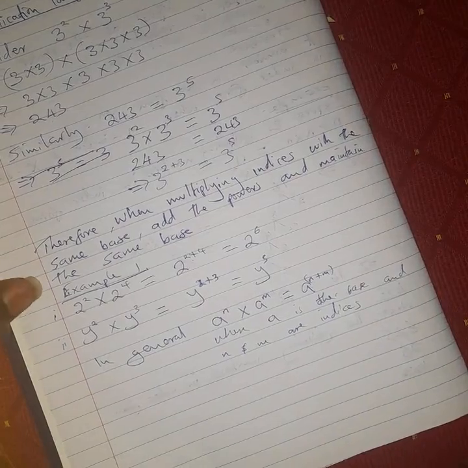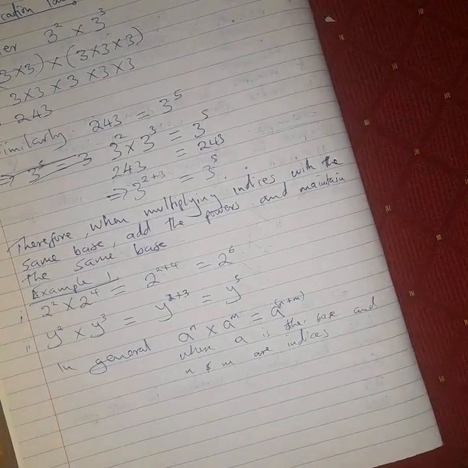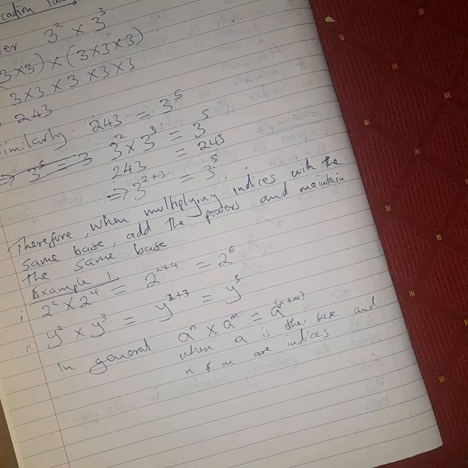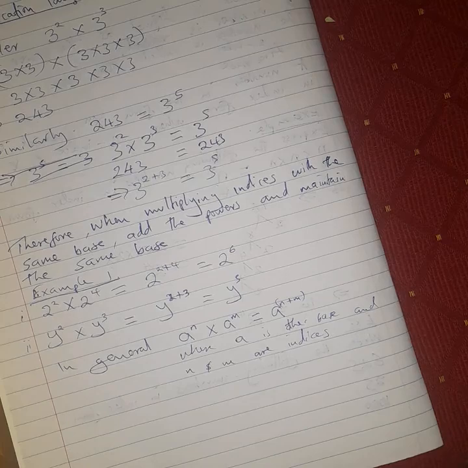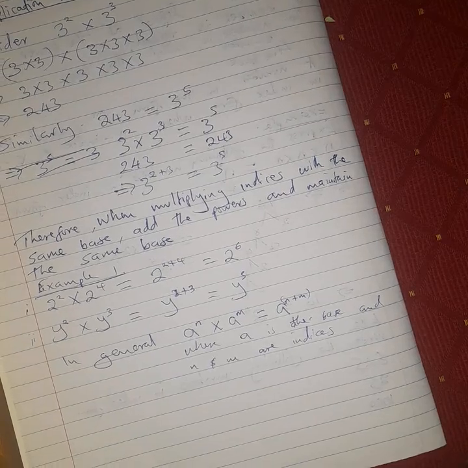Remember, the bases must be the same for us to be able to apply this law. The bases must be the same.